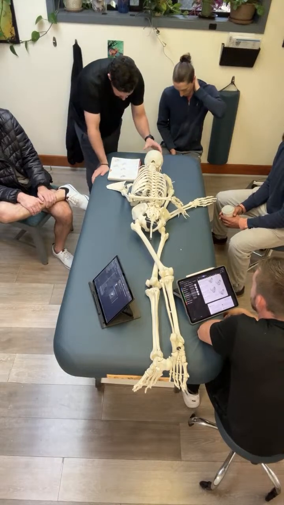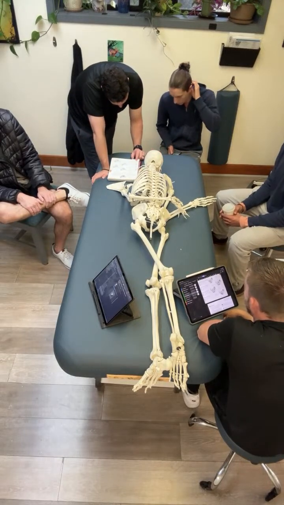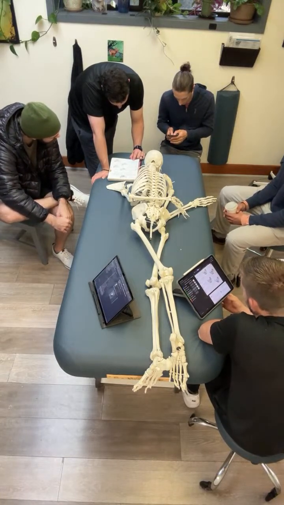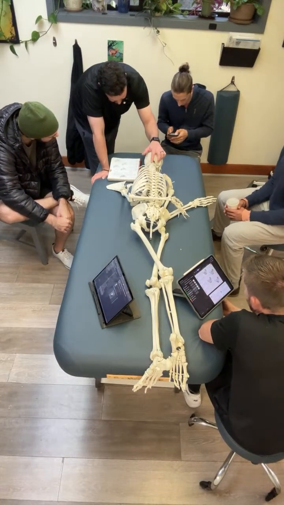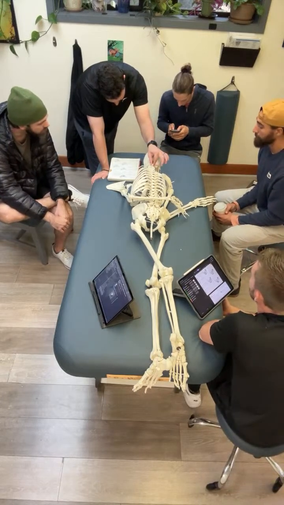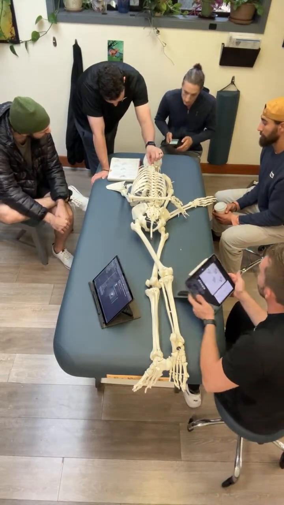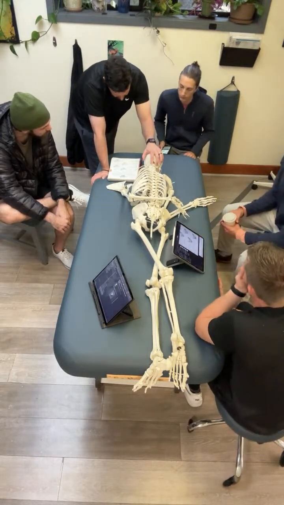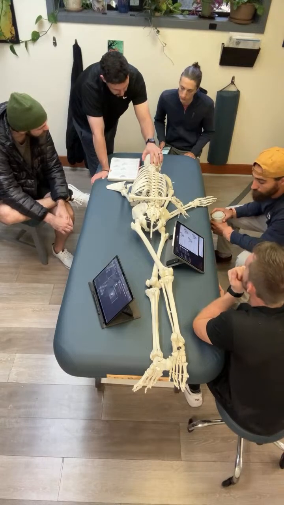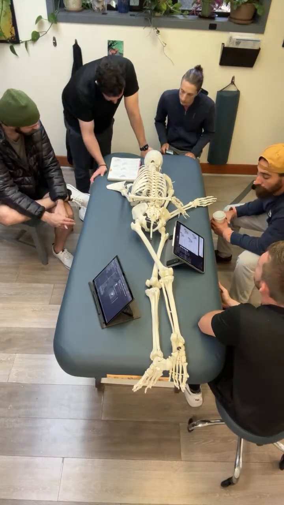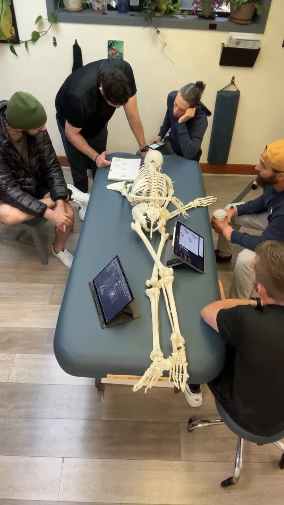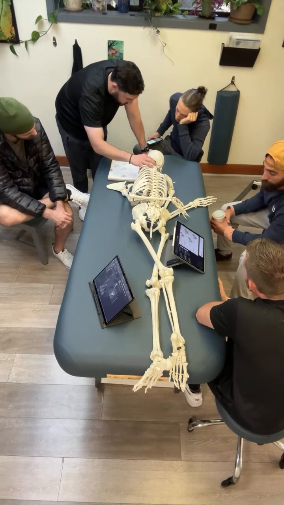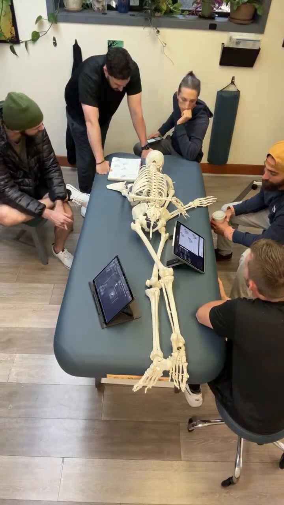All right. And then the obliquus capitis inferior: spinous process of the axis C2, transverse process of atlas C1. Spinous process of the axis here. And oh, nice, there we go. And then TP of C1. So this is actually not attaching into the occiput. This is going to be driving more of a rotary movement. Yeah, you got it.